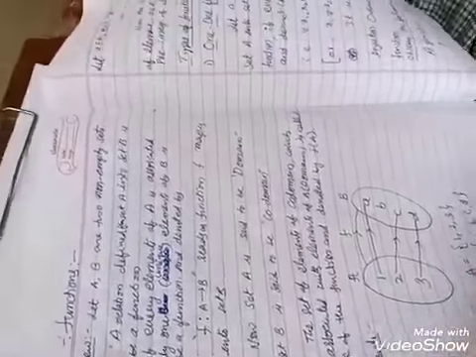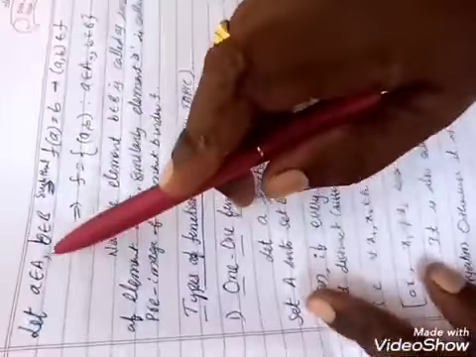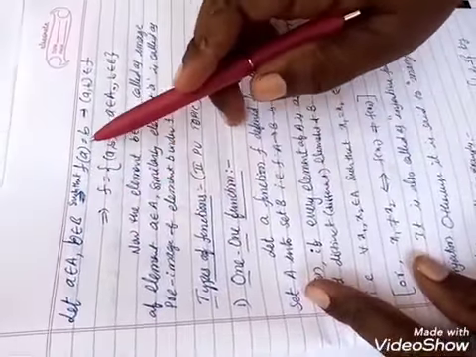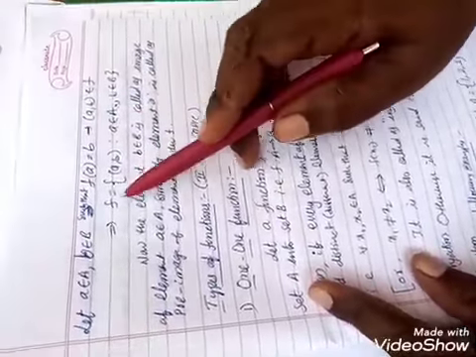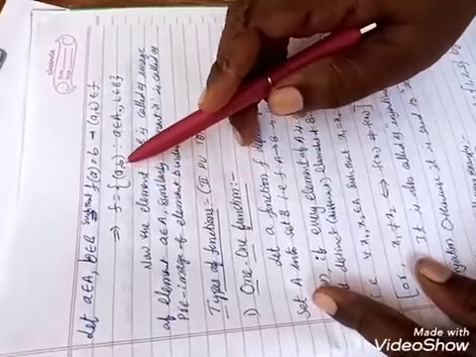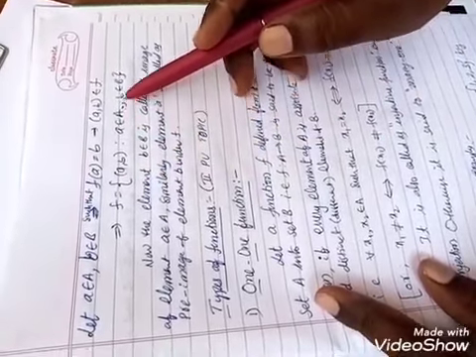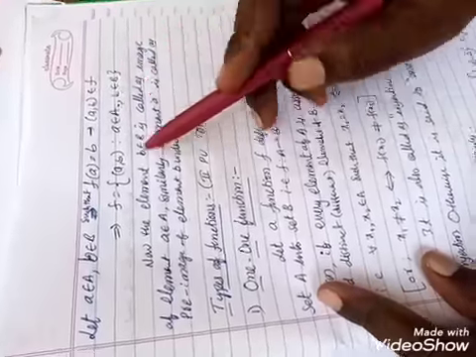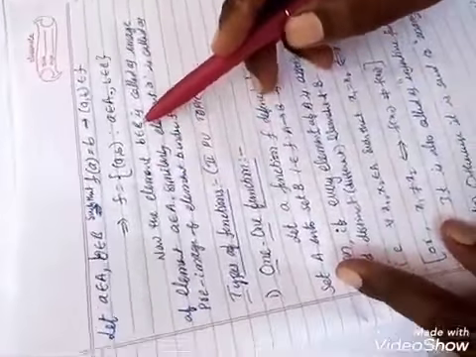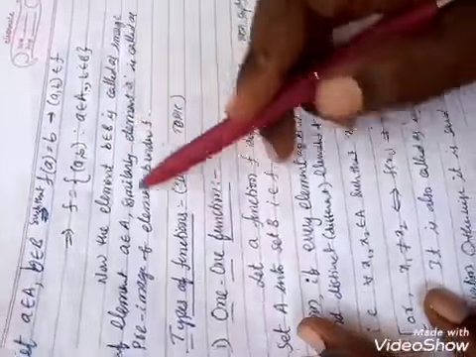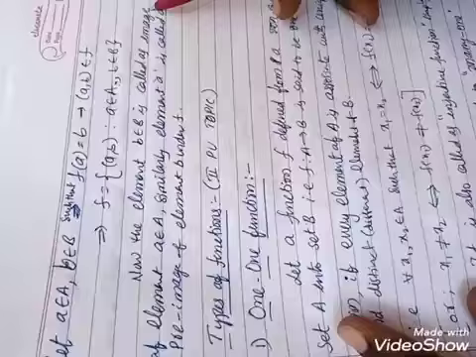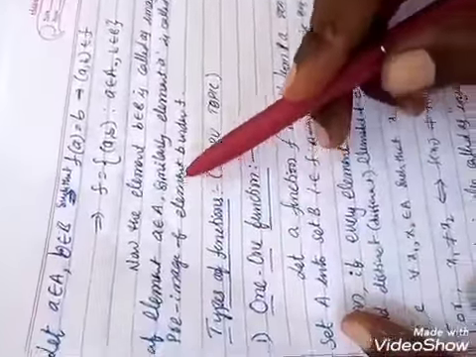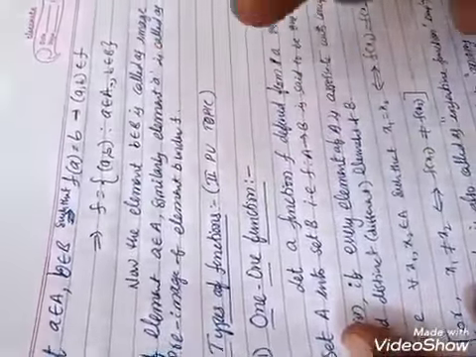Now further, what we can define: a function means, let a belongs to A and b belongs to B such that f of a is equal to b. That implies the ordered pair (a, b) belongs to f. That means we can write f is equal to {(a, b) such that a belongs to A and b belongs to B}. Here the element b belongs to B is called the image of the element a belongs to A. Similarly, the element a is called the pre-image of the element b under f.